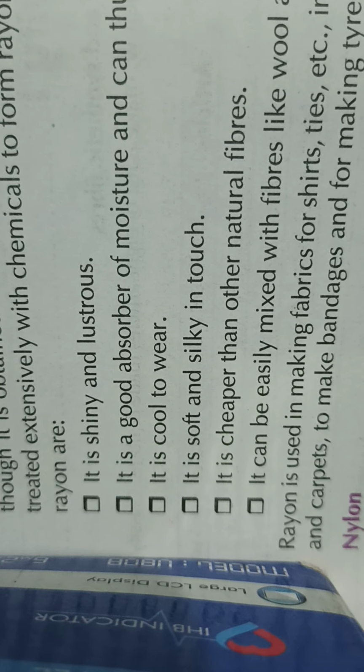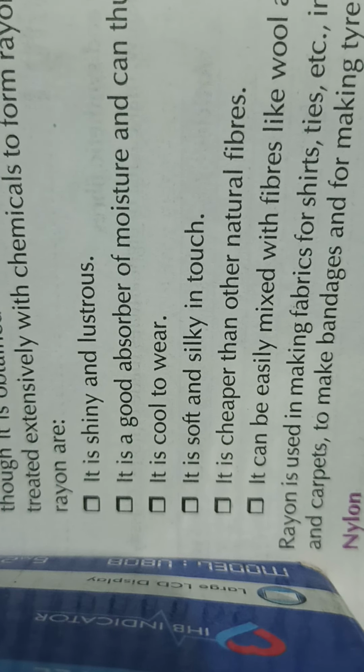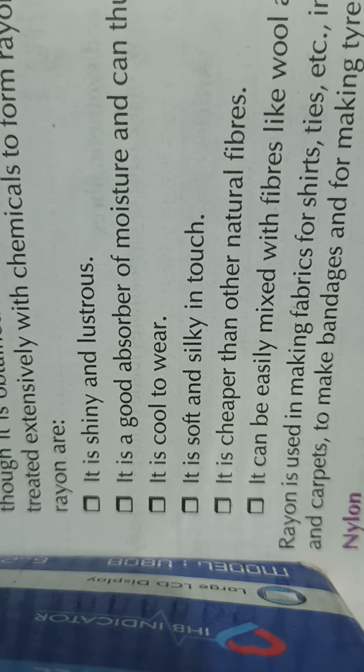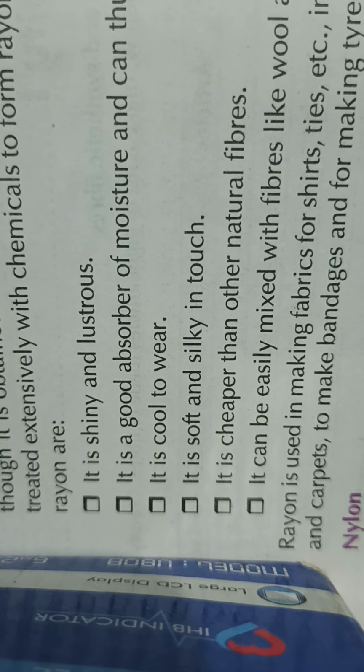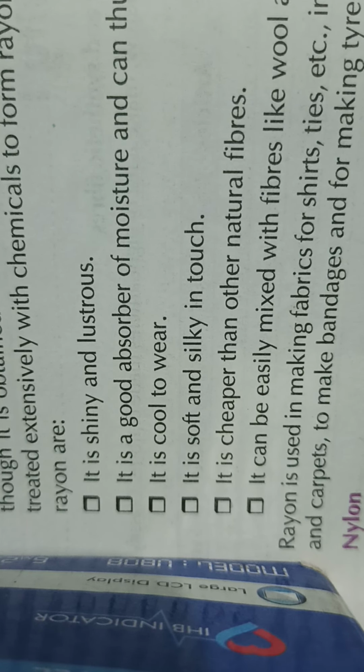So basically the clothes which we wear are all made up of fabrics, and the fabrics are obtained from the fibers, and these fibers may be natural or artificial. Artificial fibers are known as the synthetic fibers, right? Now fibers can be obtained from plants and animals. Those are called the natural fibers. Like from plants you obtain cotton, flax, jute, and wool and silk are animal fibers.